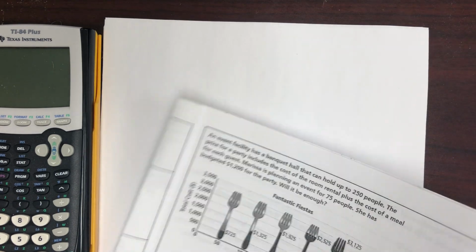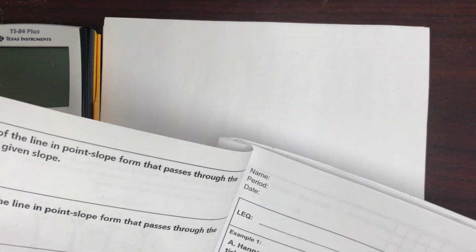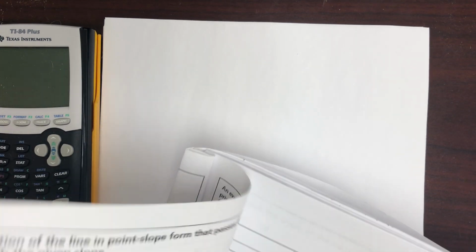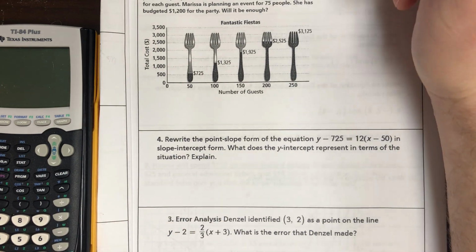Okay, so got a few more problems to get through. I know we're only halfway through the pages for the notes, but I feel like the rest of this is gonna fly by. All right.